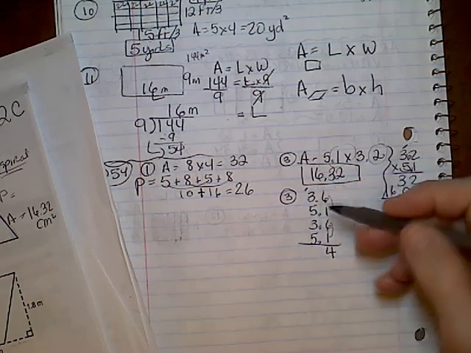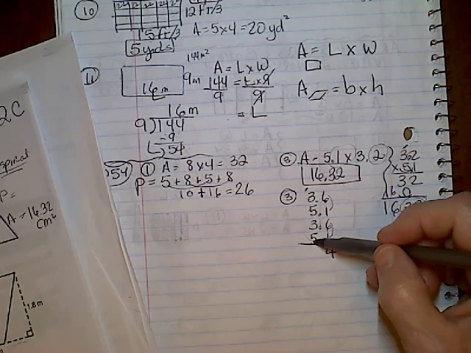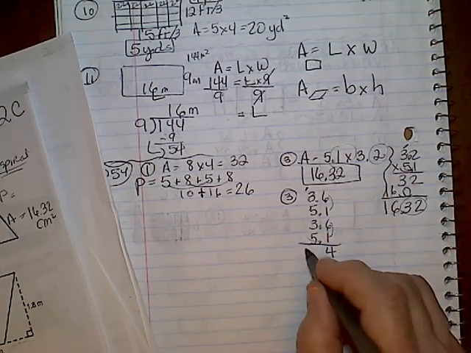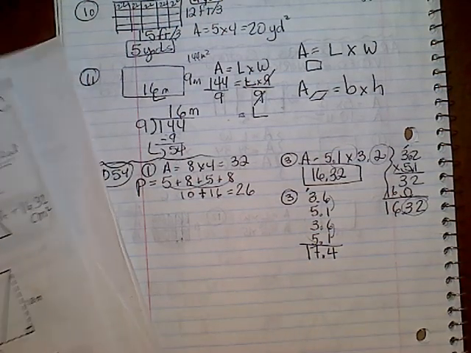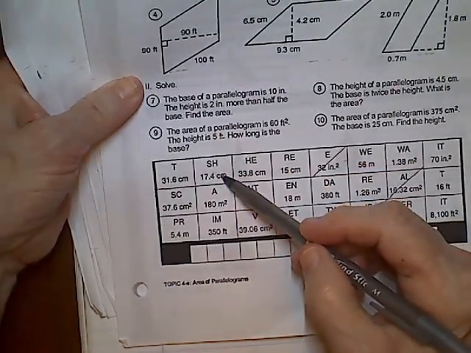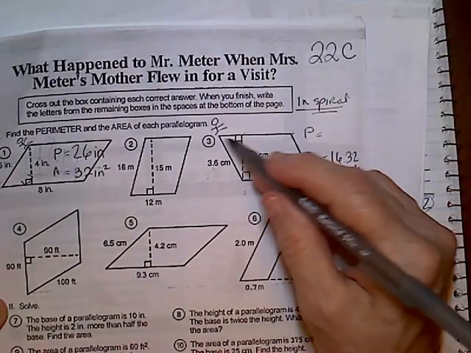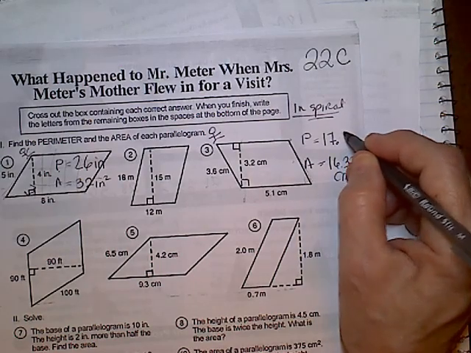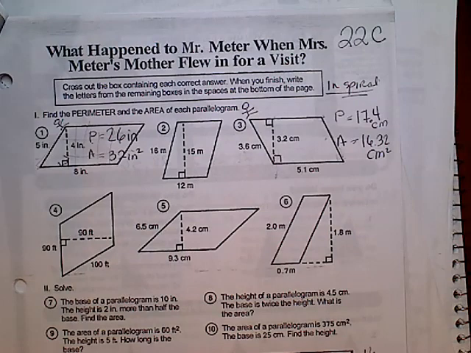Carry this, and I'm going to add my 2 5s first. So 5 and 5 is 10. 3 and 3 is 6, so that's 16, 17. And bring that decimal straight down. So it looks like it is 17.4 units. Find 17.4, and it is right here. Again, that is not square units because that is a perimeter. So that is 17.4 centimeters. Make sure you have the correct units written on there.